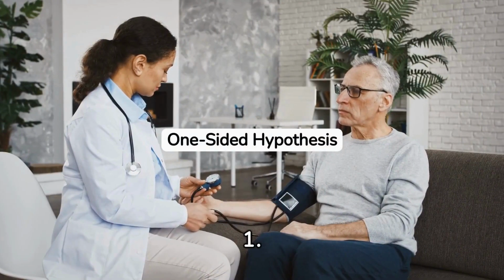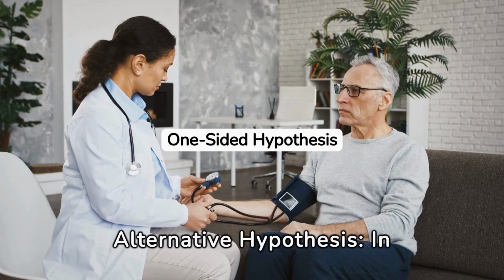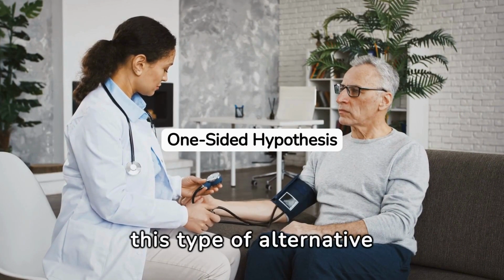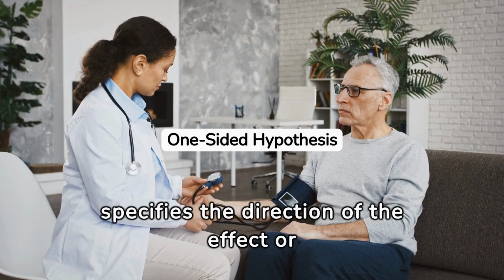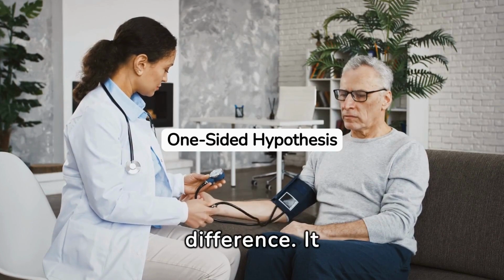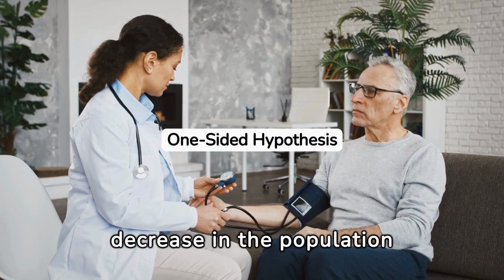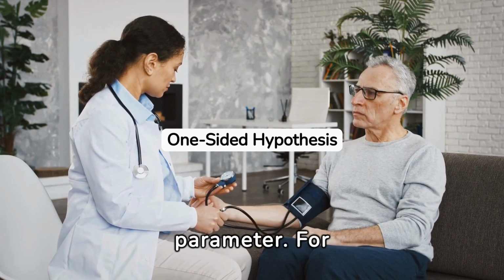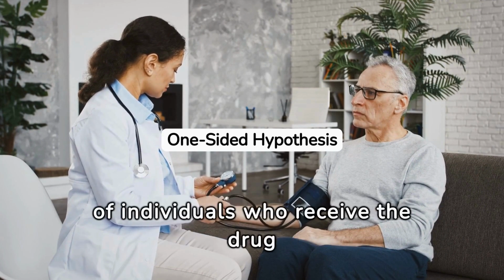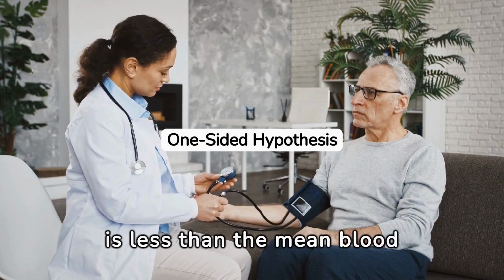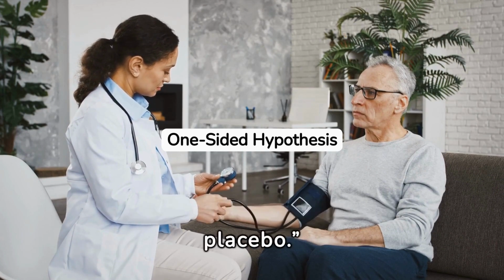1. One-sided or one-tailed alternative hypothesis. In this type of alternative hypothesis, the researcher specifies the direction of the effect or difference. It states that there is an increase or decrease in the population parameter. For example, the mean blood pressure of individuals who receive the drug is less than the mean blood pressure of individuals who receive a placebo.